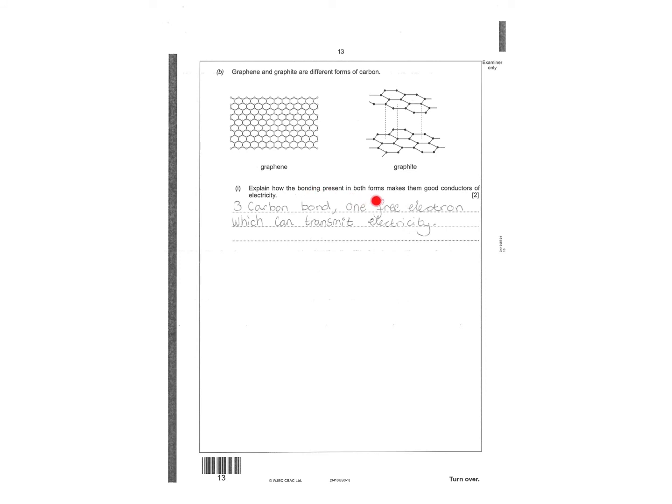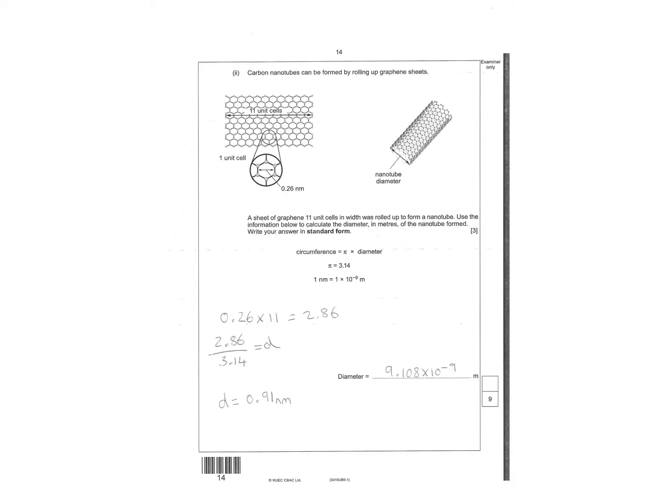Explain why the bonding present in both forms make them good conductors of electricity. They have a 3-carbon bond instead of a 4-carbon bond, so 1 electron is free, which means they can't transmit electricity.